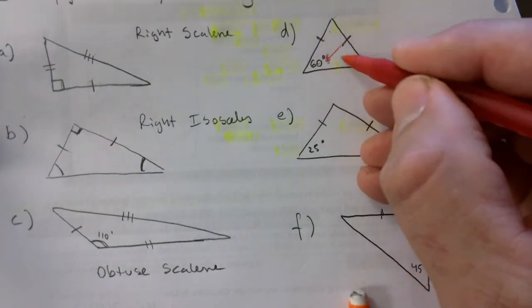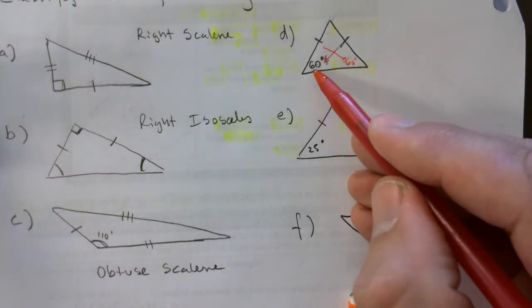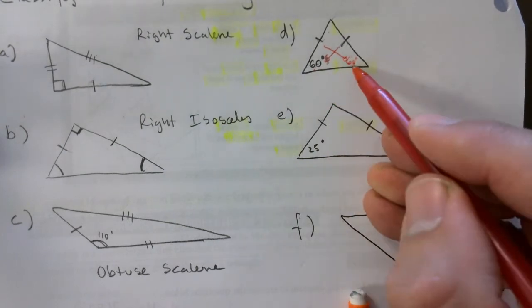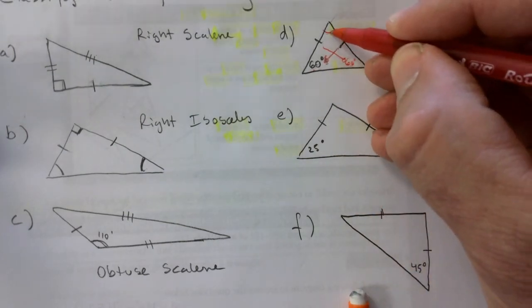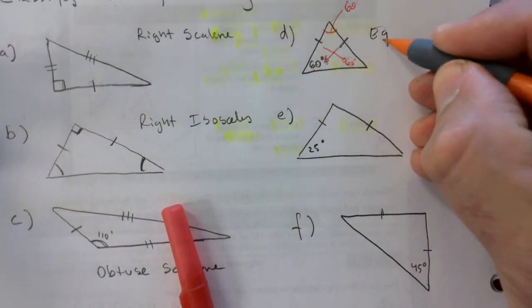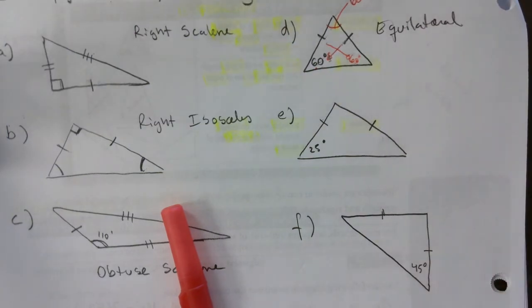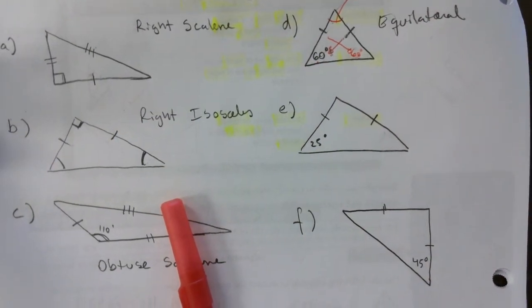If that's 60, then we know that this is 60 as well. And then you should recognize, wait a minute, if these two are 60, then this third one is also 60. So this is actually an equilateral. If you wrote down acute equilateral, that's fine. But it's equilateral, that's all you need to say there.